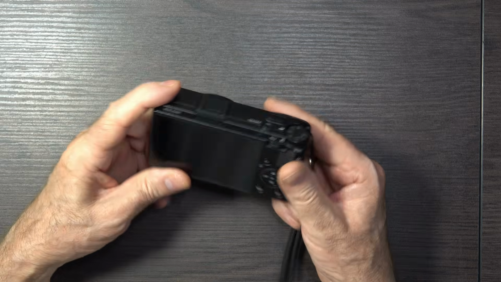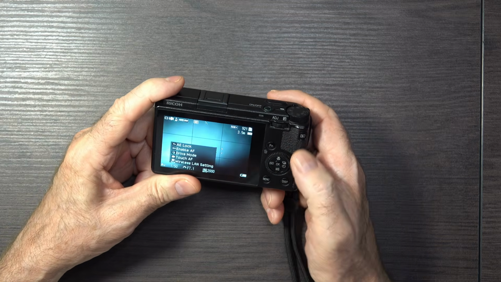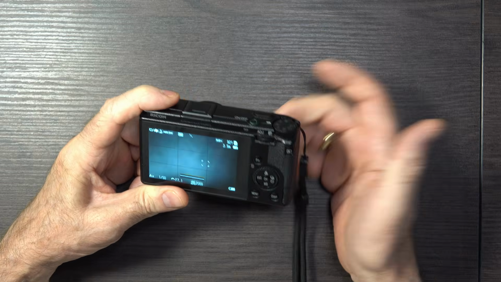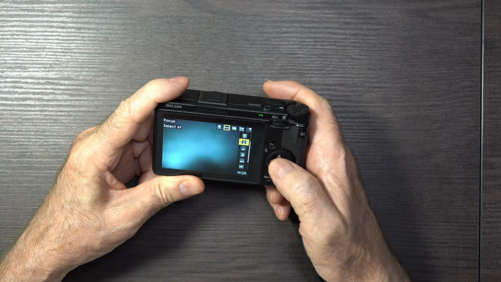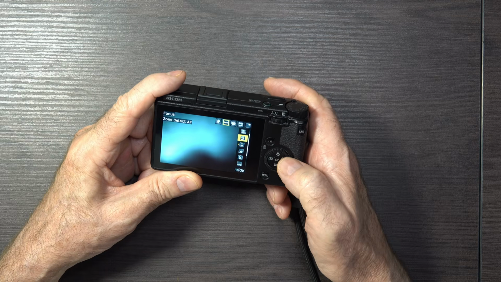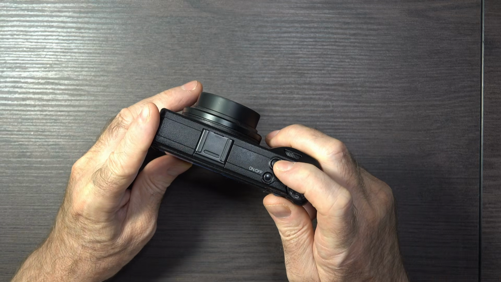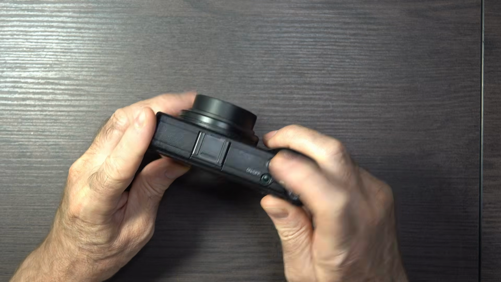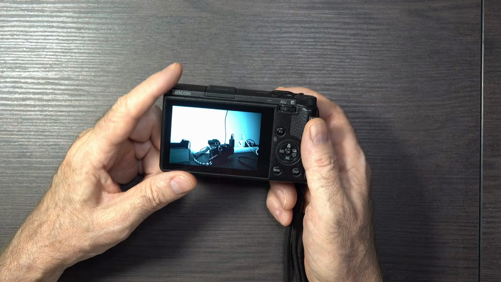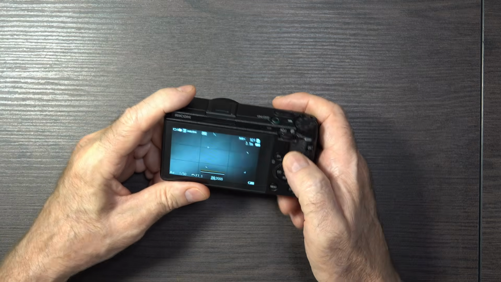Okay, so here we are with the Ricoh GR3. I'm just going to switch this on here, and if I go into my menu, I've got normal and autofocus set up, where I select autofocus, point at an object, focus on it, take a shot. See, the camera there's in focus. That was just doing a half press to focus and then taking the shot.